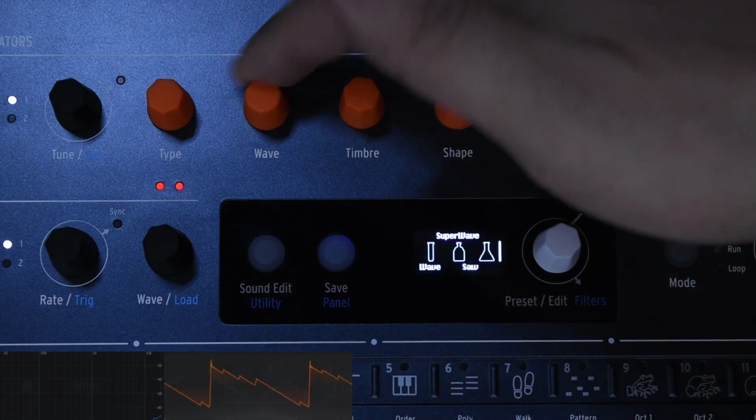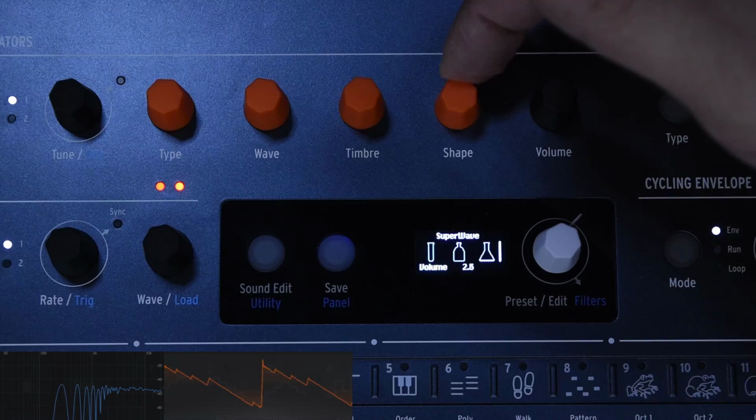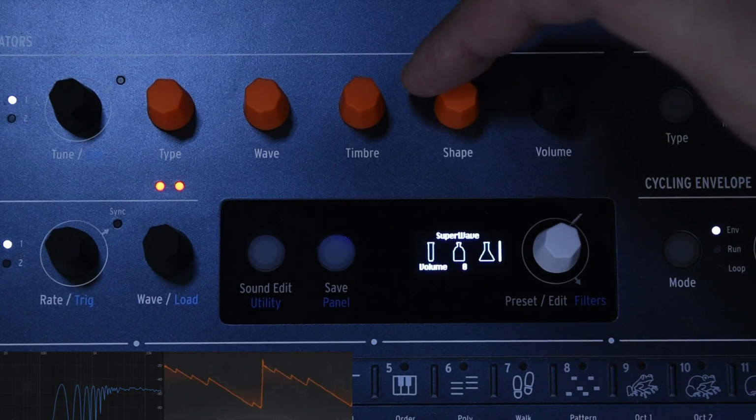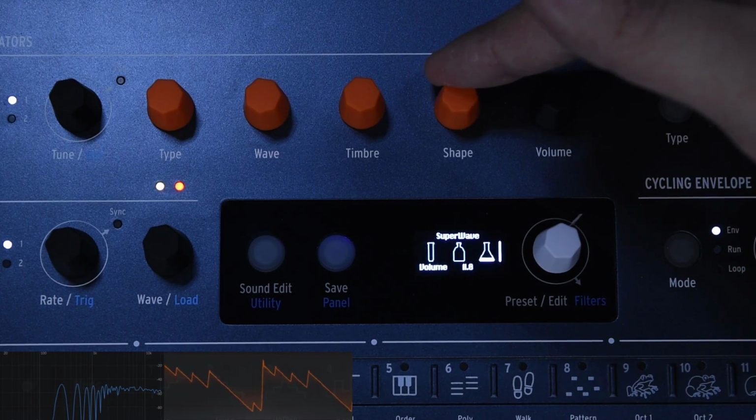So if I go all the way down and I keep it saw, this one is going to be the volume, but it's not the volume of the oscillator. This is the volume of the copies. So if I keep going up, notice that we start getting them.